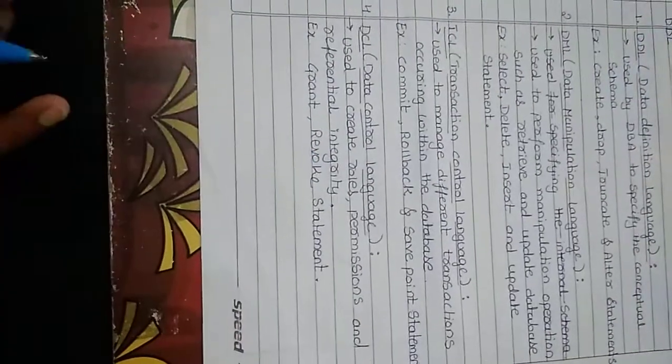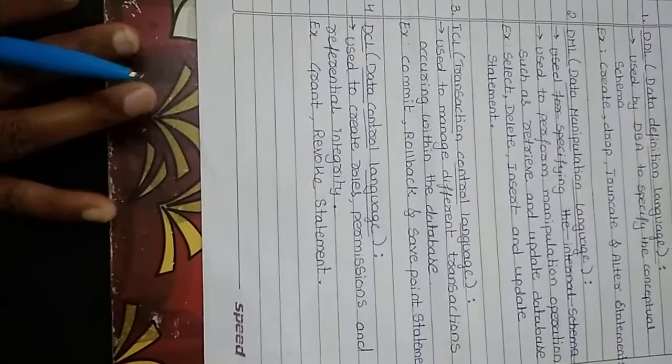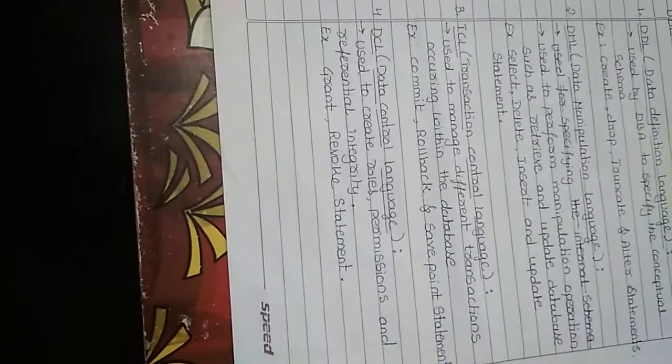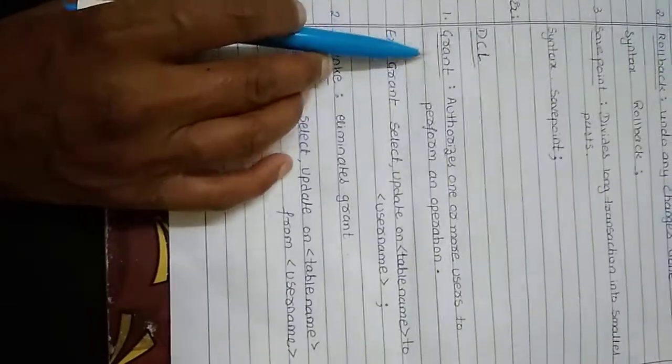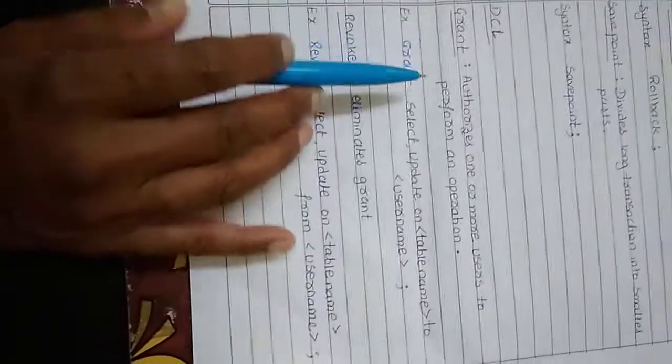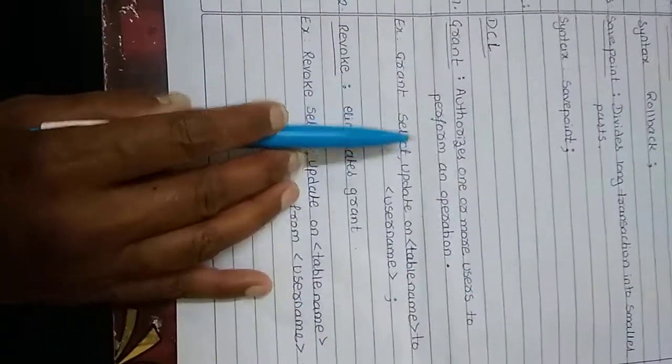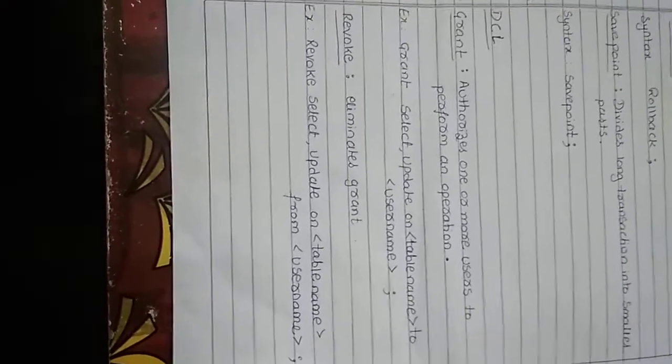Then comes the last one, data control language. It is basically dealing with the creating of roles, permissions, and referential integrity. Here we can have two statements, that is grant and revoke. Let us see them. Grant, as the name indicates, it is providing authorization to one or more users to perform certain operations. Like if I wanted to grant some privilege to other users so that they can read the data or update the data, then I can do it.